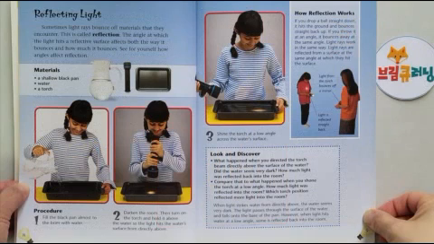Reflecting light. Sometimes light rays bounce off materials that they encounter. This is called reflection. The angle at which the light hits a reflective surface affects both the way it bounces and how much it bounces. See for yourself how angles affect reflection.